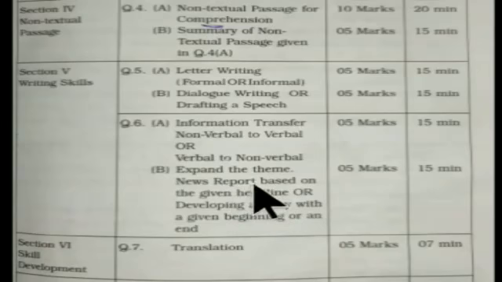The headline is very important here. There is 1 mark for the headline. Developing a story, narrating an experience with a given beginning or end. In this type, you have to write a story using your imagination and creativity based on the beginning or end provided. It is expected to write the story in past tense. It is very important. You have to write the story in past tense.